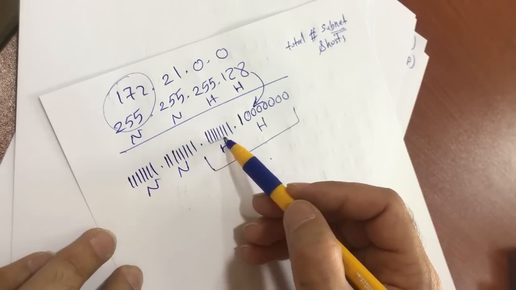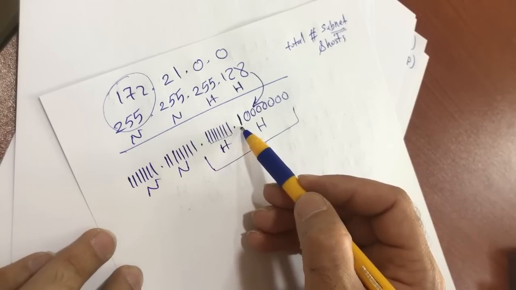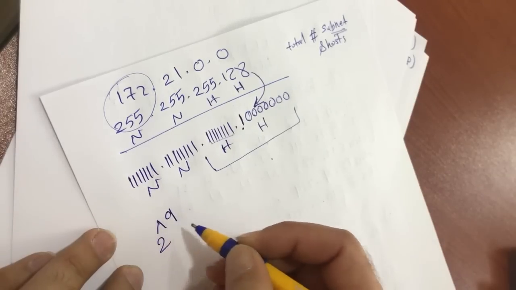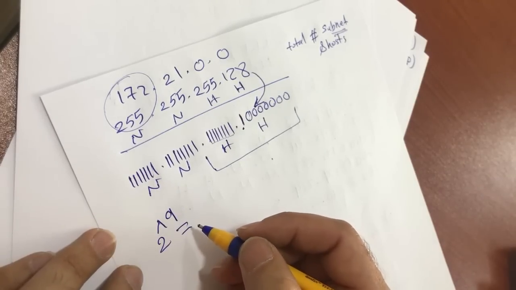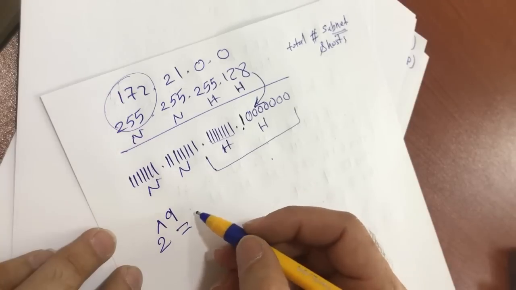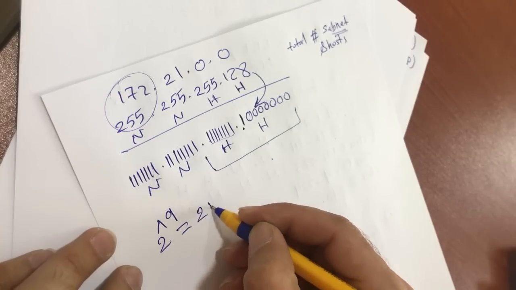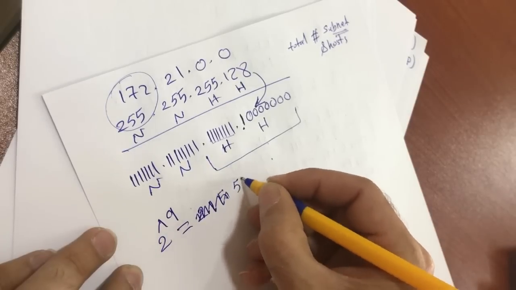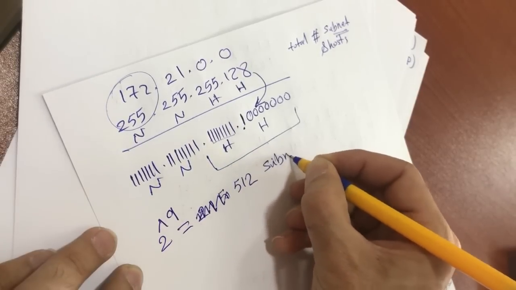So we have 8 here and 1 in this octet, so it is 9. So 2 to the power of 9 will be the number of subnets, and it is equal to 512 subnets.